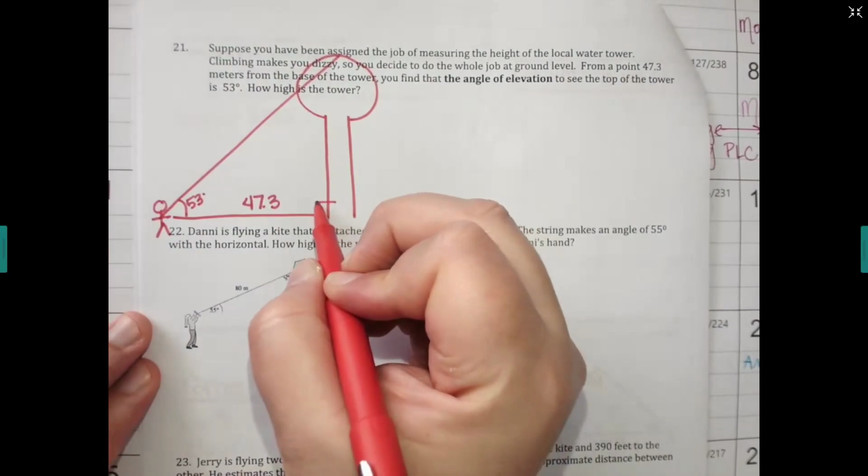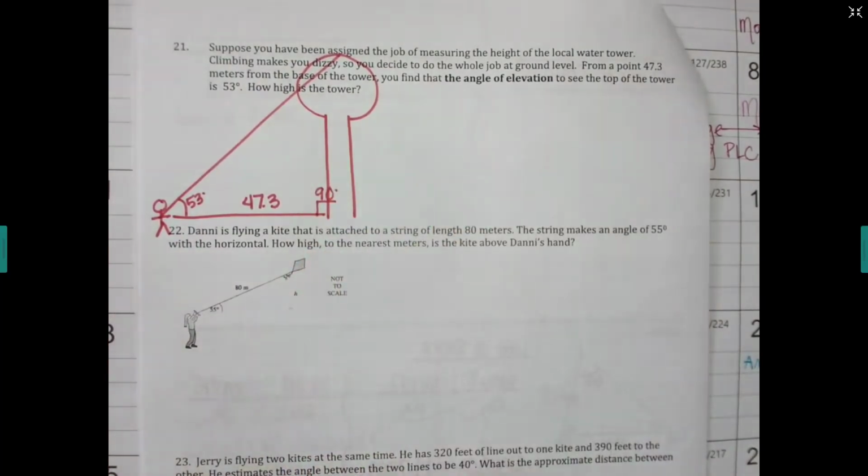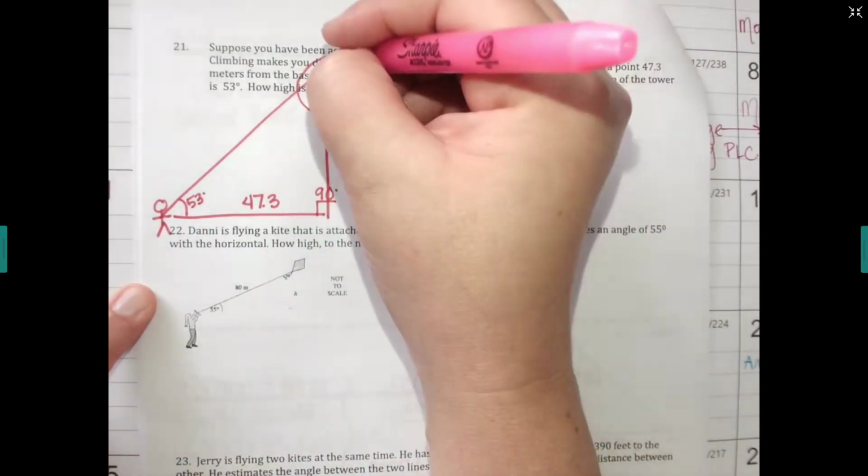Okay, now if it's an angle of elevation, remember this is a building. It's going to be measured 90 degrees from the ground. So if it's an angle of elevation or depression, you can automatically assume that that angle is 90 degrees. So look at your triangle carefully.